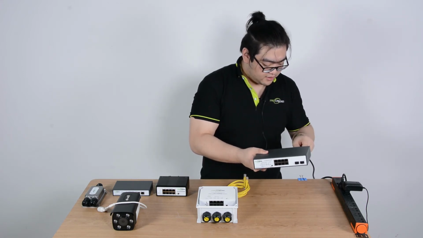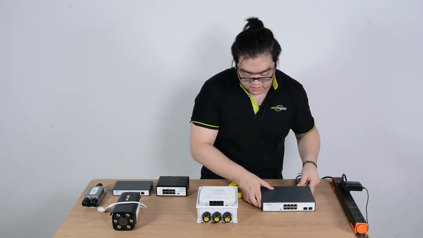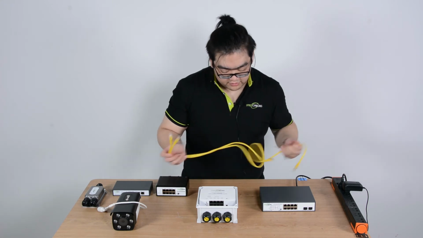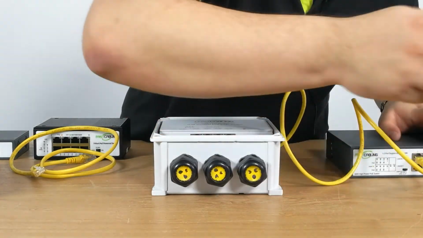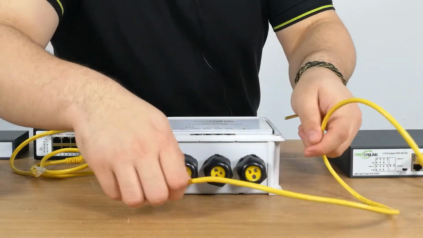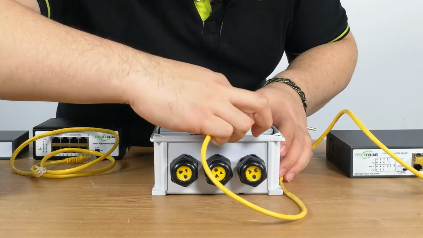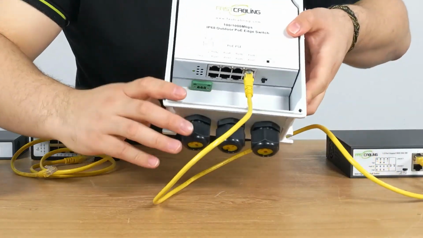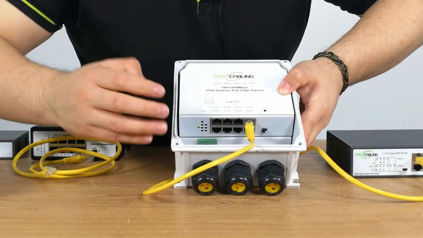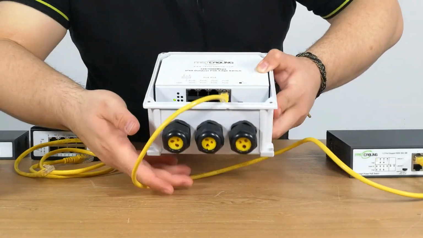So plug in. This is on, and now I'm going to use an Ethernet cable to connect port number 1 of the high power switch to our outdoor PoE switch port number 8 to receive the PoE signal. And you can see the indicator is on, which means there's power currently flowing through, and the whole device is awakened.